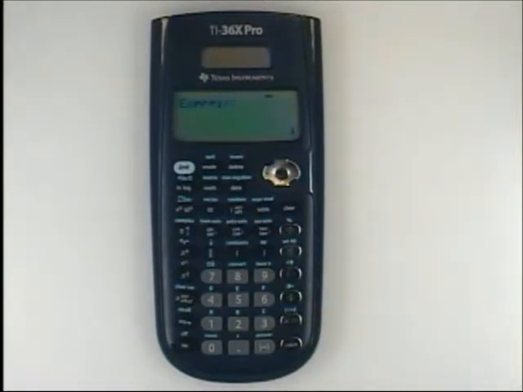Divided by, open parentheses, 1 plus variable z. So again, toggle through x, y, z. Close parentheses. Now I want an exponent of t. So I'm going to hit the exponent key. And again, go back to the variables. X, Y, Z, T. Okay.